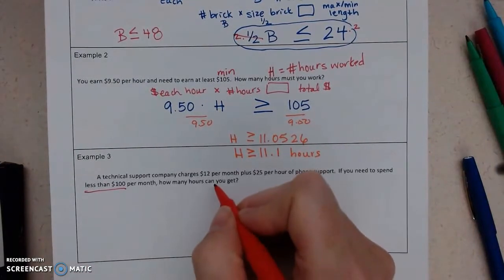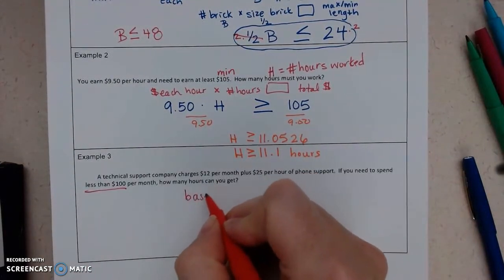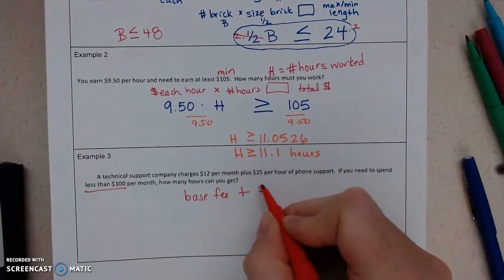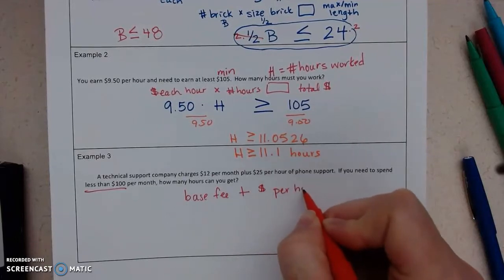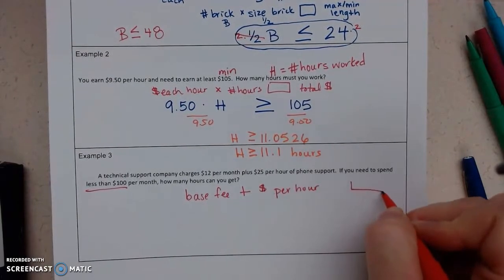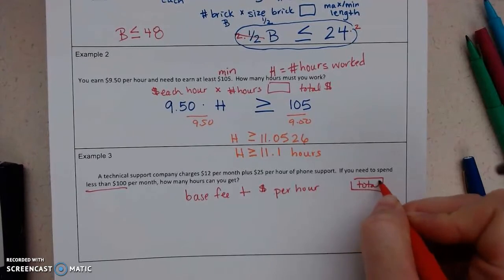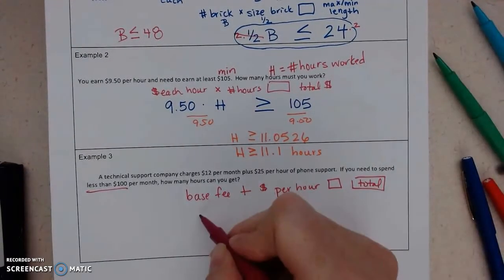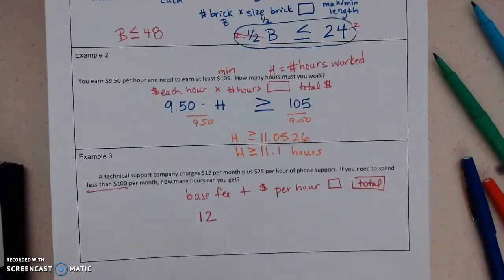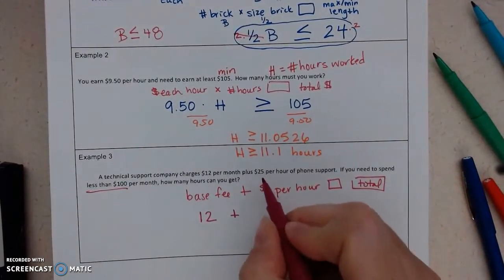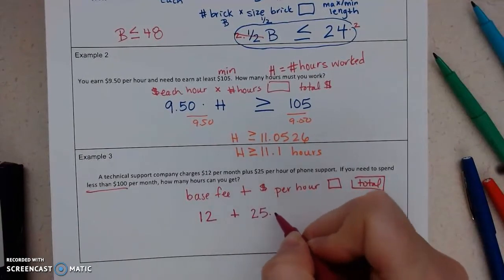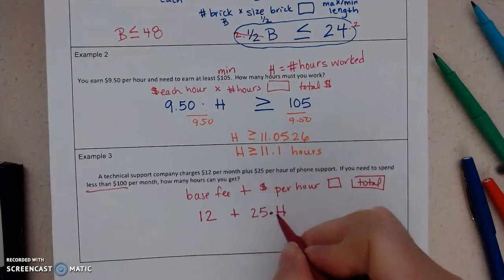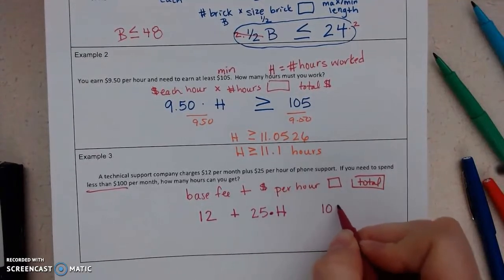So I've got my base fee plus my variable fee, which is the fee per hour, and that compares to our total. So it's a flat fee of $12. And then they're going to add how much it changes, which is $25 per the number of hours. That's a times. And that compares to 100.